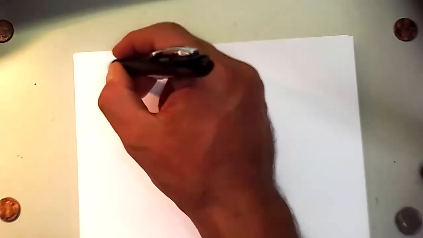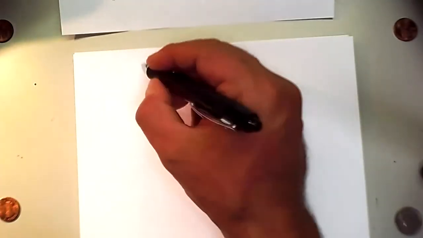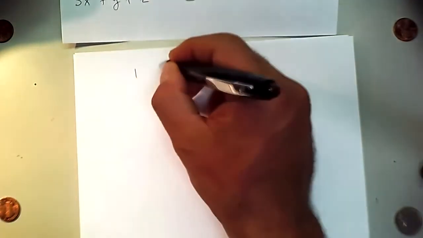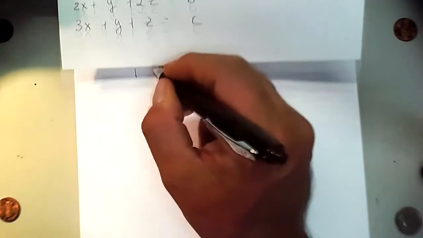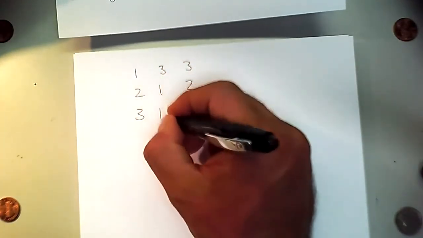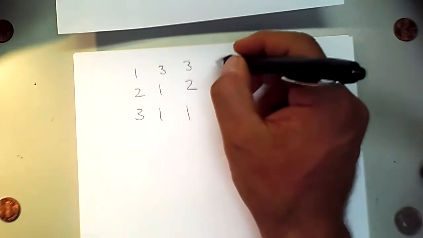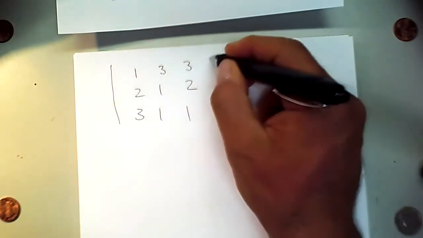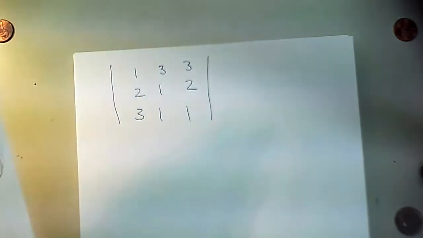I'm going to draw the matrix corresponding to the coefficients: 1, 3, 3, 2, 1, 2, 3, 1, 1, and perhaps we can find the determinant.